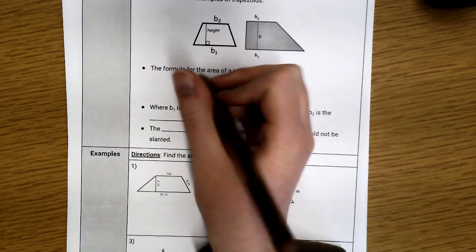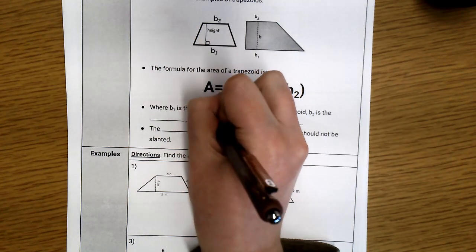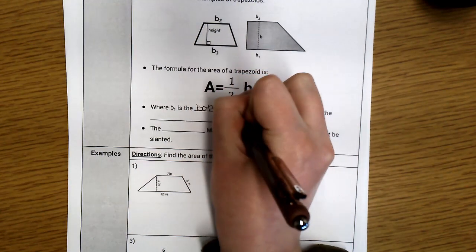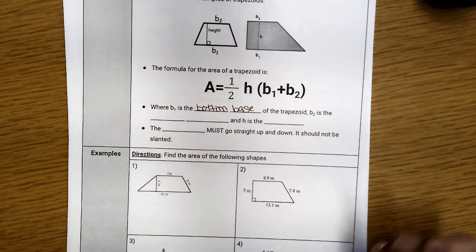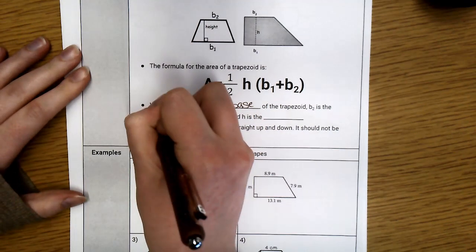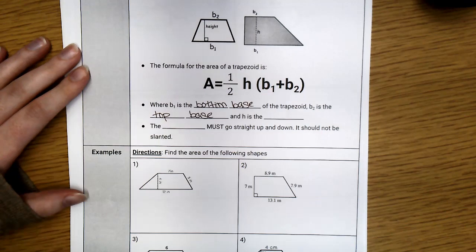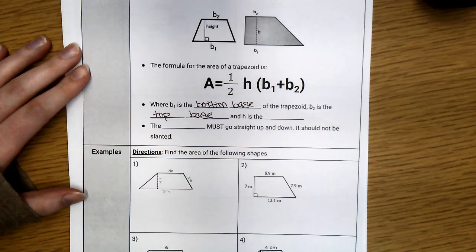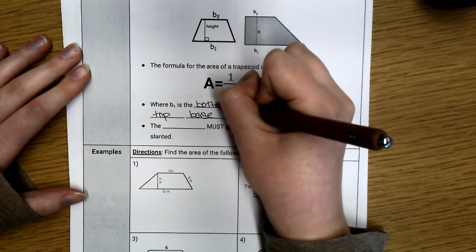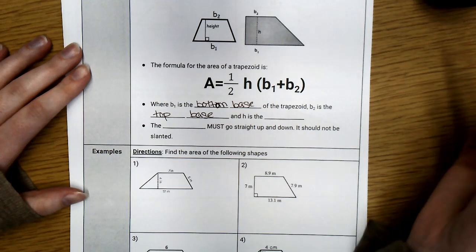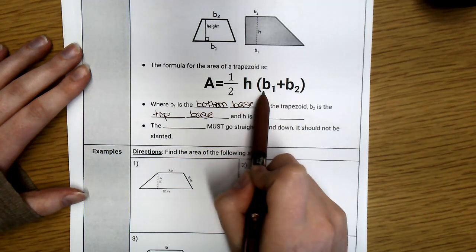So B1, I like to think of this as the bottom base, and B2 I like to think of as the top base. It doesn't really matter what order you put them in, but I find if you just say which one is which, it makes it a little easier. So those are going to get filled in right here.